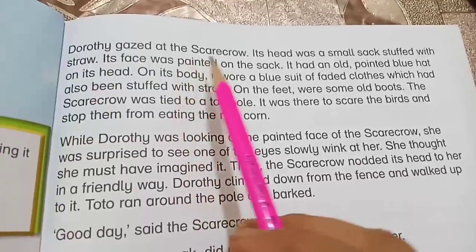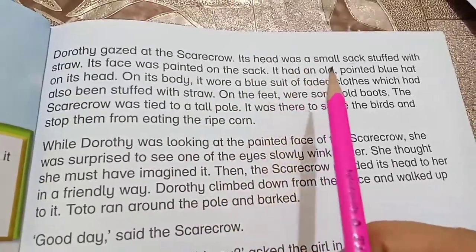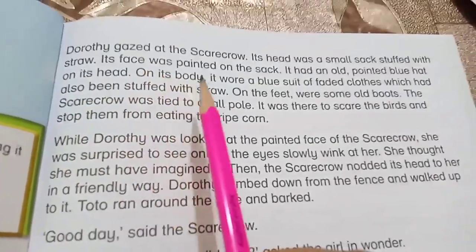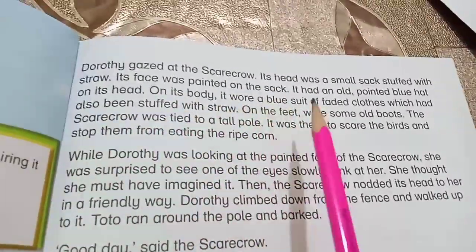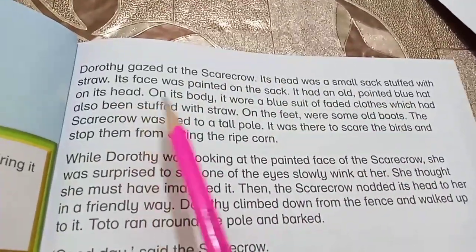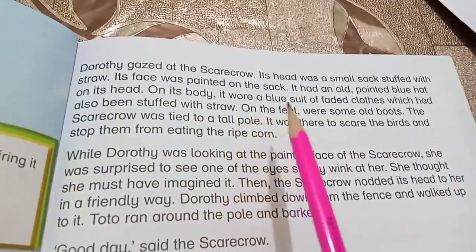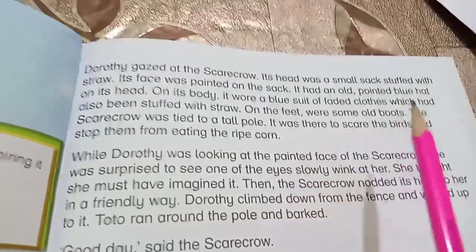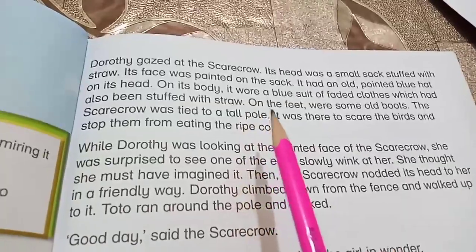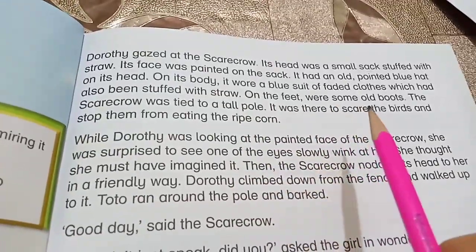Dorothy gazed at the scarecrow. Its head was a small sack stuffed with straw. Its face was painted on the sack. It had an old pointed blue hat on its head. On its body it wore a blue suit of faded clothes, which had also been stuffed with straw. On the feet were some old boots.